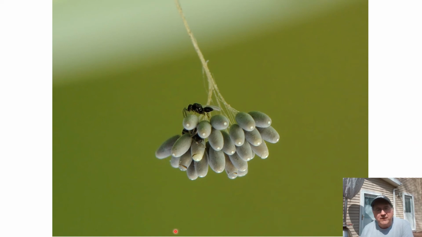A couple of things. First of all, there's a wasp sitting on them, although that's a male, so he's waiting for the female wasp to emerge in order to mate. You can see then this one that the cap has been cut here. That's the doing of a wasp emerging.